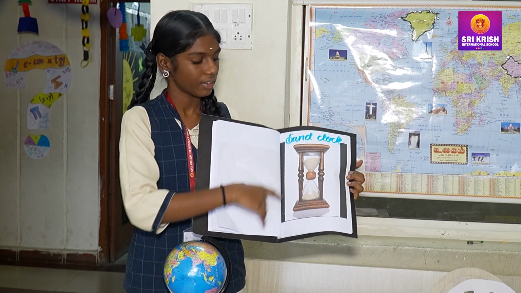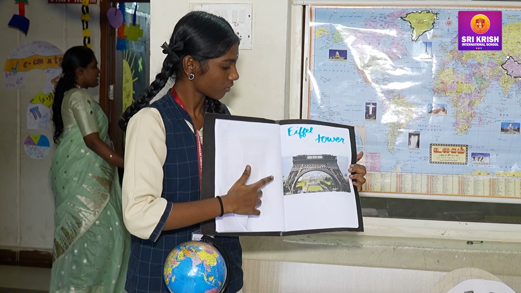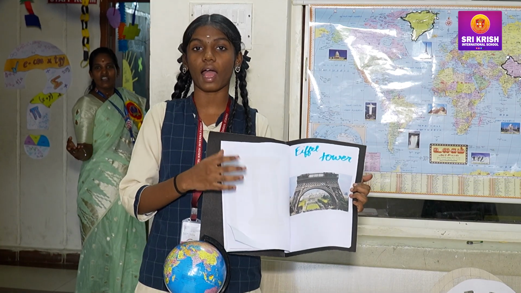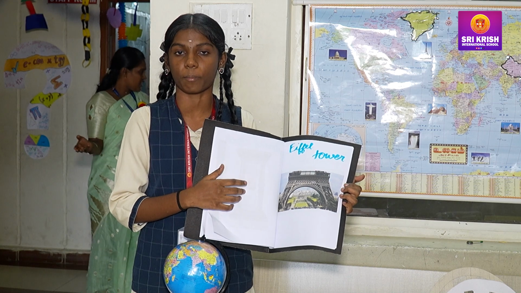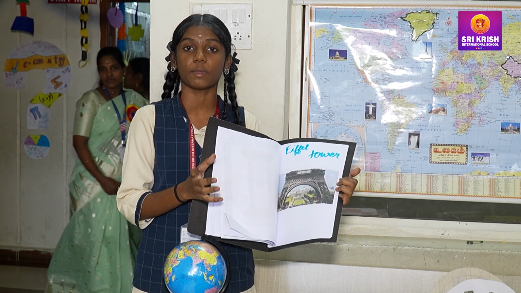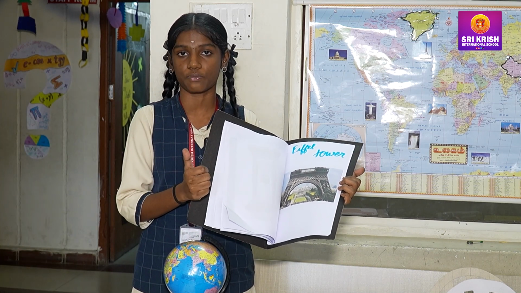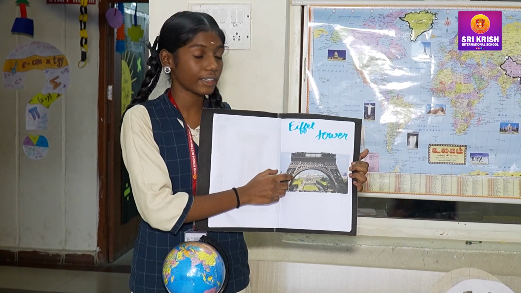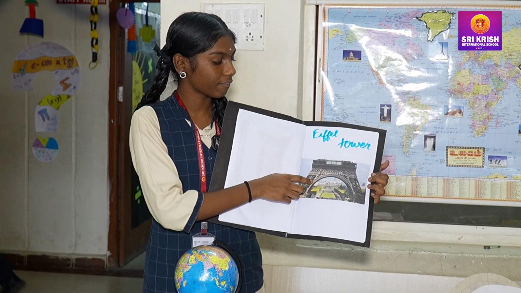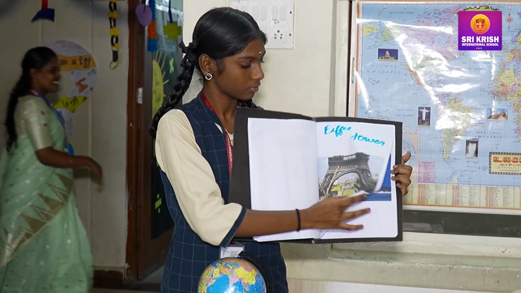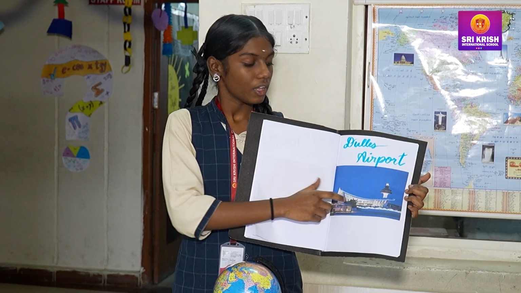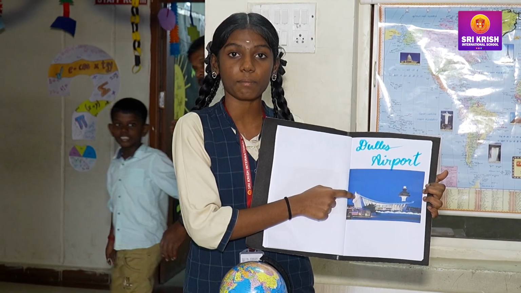Then sand clock, hyperbola. Then we use more hyperbola and parabola for construction purposes, because these curved figures lead to the strongest figure, so that it would be a great basement. We use this in the Eiffel Tower. Then Dallas Airport. Here we use a parabola shape as a roof.